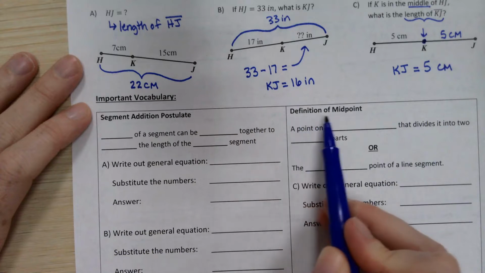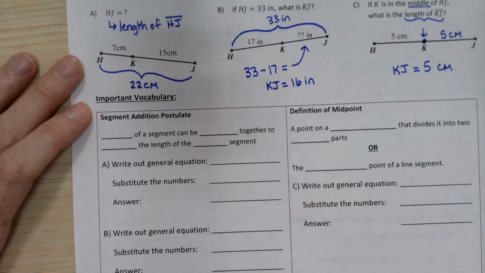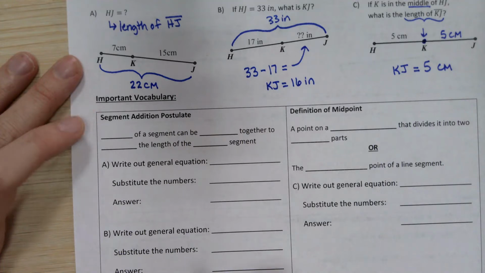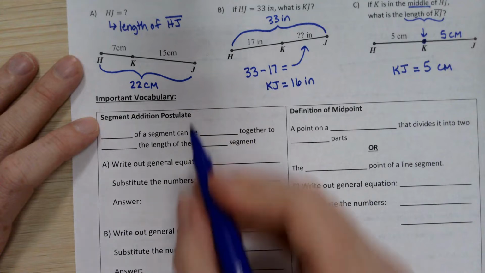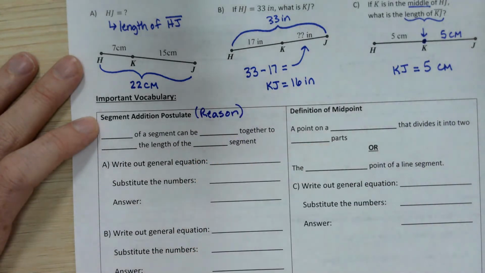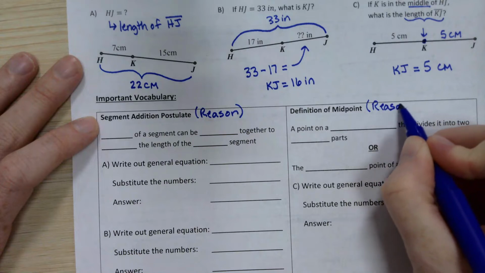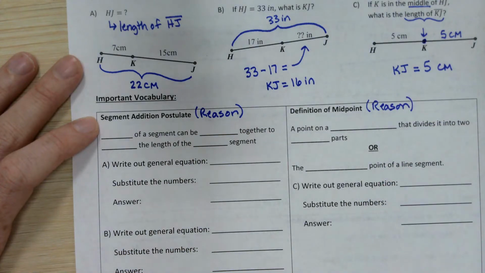Whereas a definition, which is what we're going to learn about when it comes to midpoints, is an official explanation of what that word means. So when we look at segment addition postulate, this is going to be a reason that we can give for work that we're going to do to solve for different segment lengths. Same thing with definition of midpoint. That's another reason that we can use to explain our work.